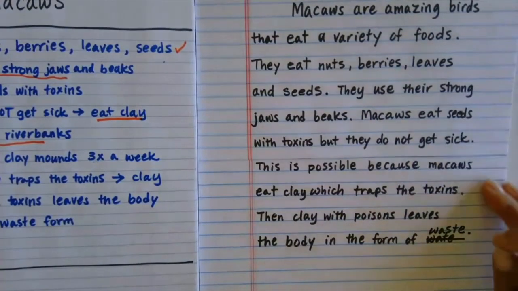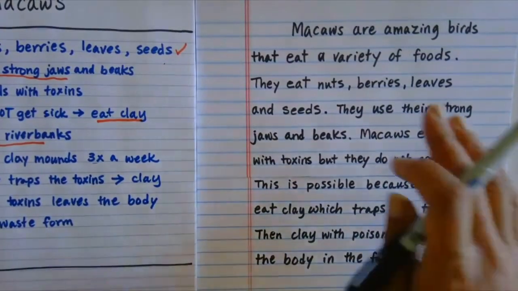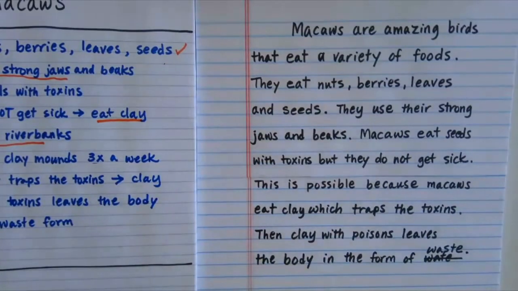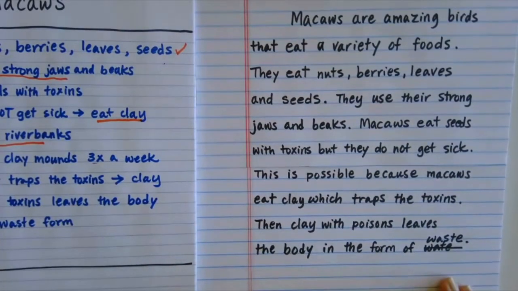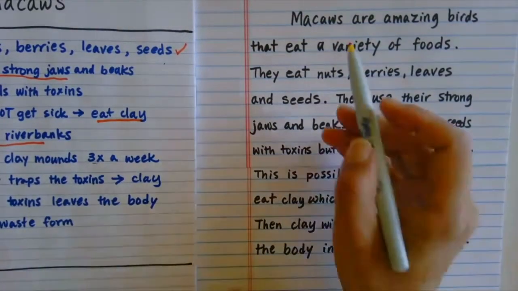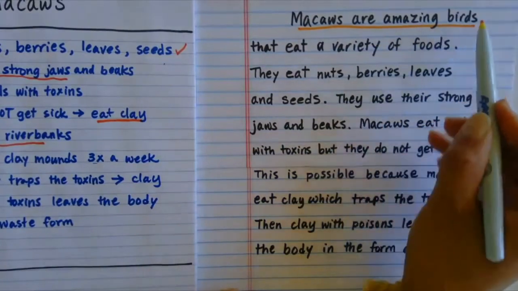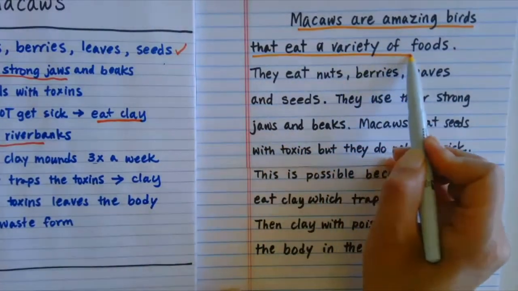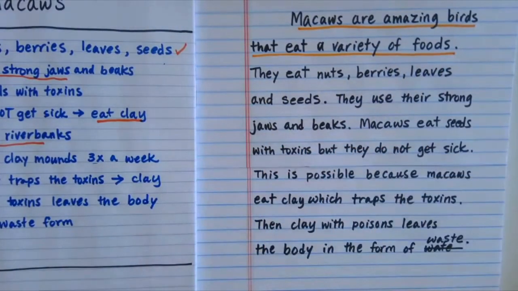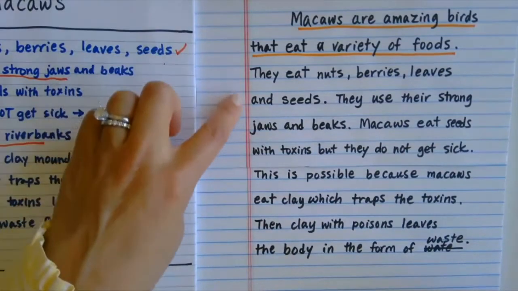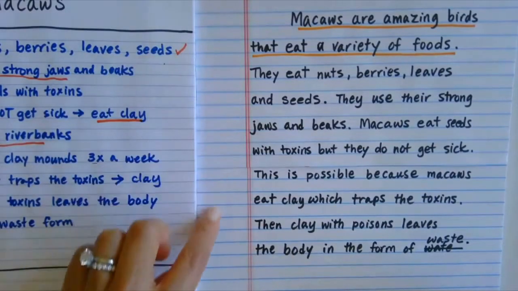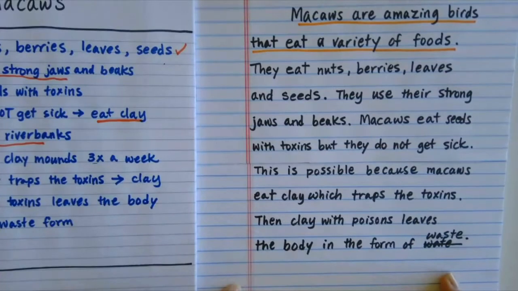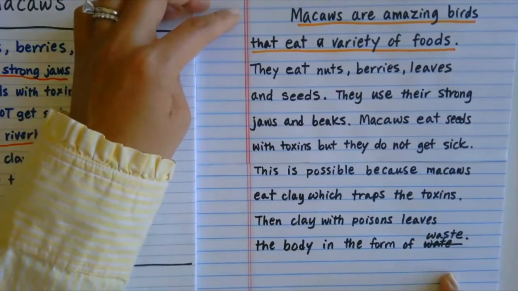Well, so I just wrote all the supporting details that talk about macaws eating a variety of foods. Now I need a concluding sentence. So what I'm going to do is take my topic sentence right here: Macaws are amazing birds that eat a variety of foods. At the end of my paragraph, with all my supporting details, I can conclude this paragraph with a concluding sentence.